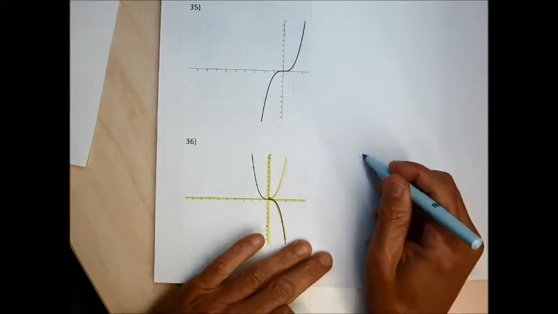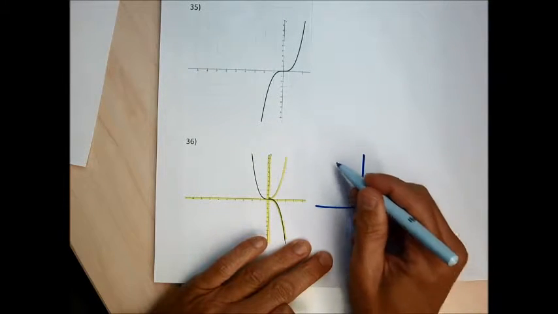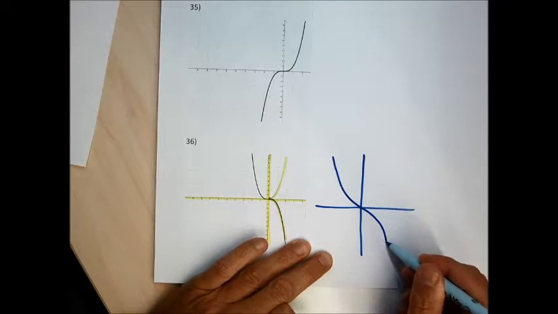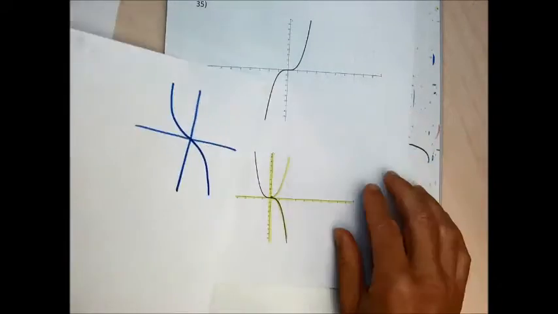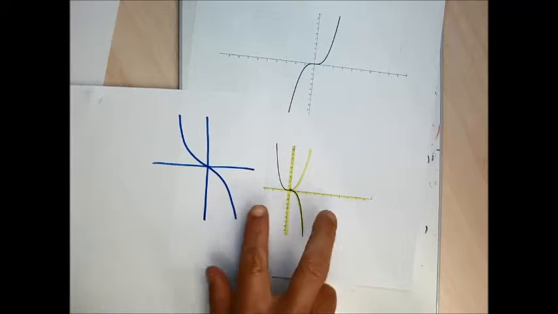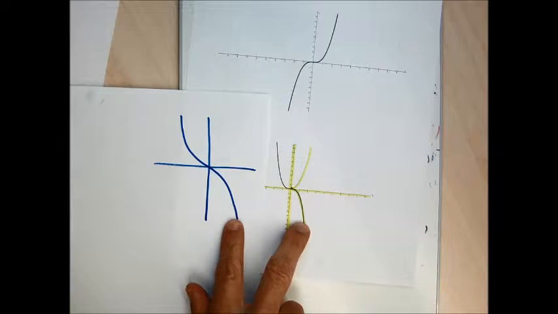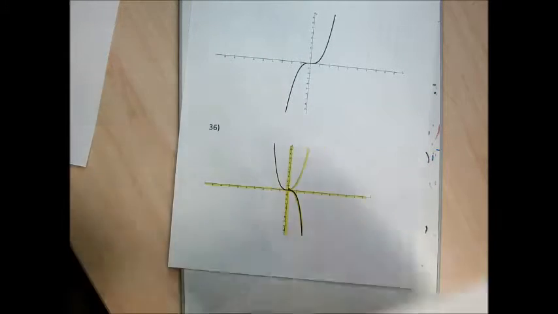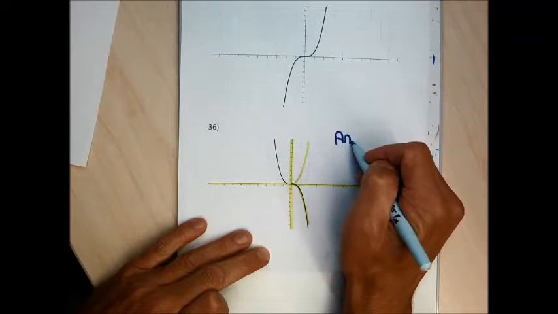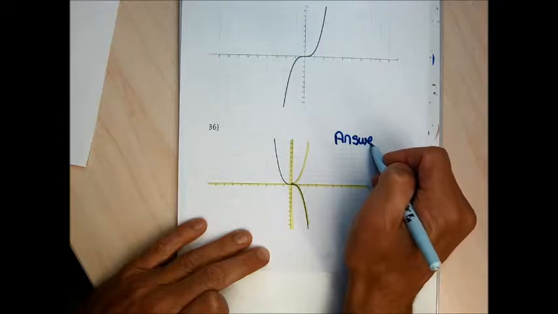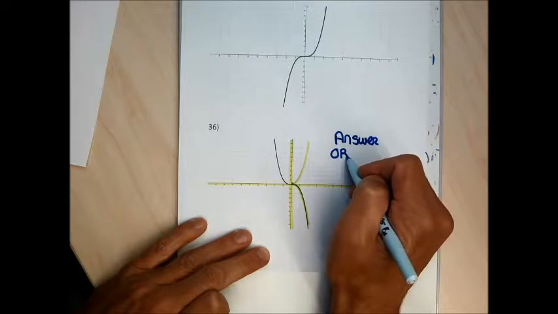If I take and draw just a really crude version of this graph, and I flip it upside down, it looks just the same, at least, again, the same as my cruddy writing can make it look. So because it looks the same upside down as right side up, I'm going to say this has origin symmetry. And my answer to problem 36 is the only symmetry that this has is origin symmetry.